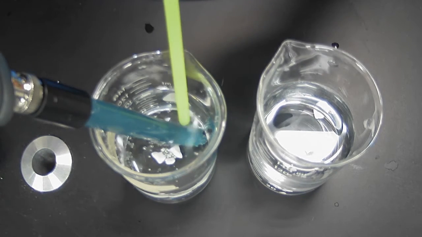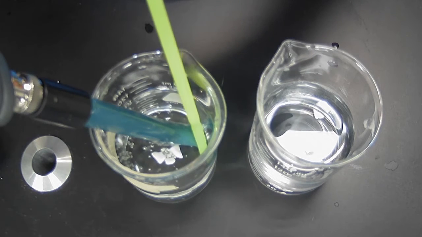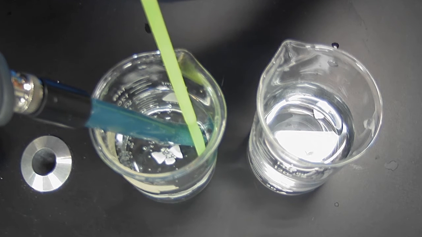So we can try that right now and see if it takes an effect. I have a straw here, and I'm just going to blow some air, right? You're exhaling CO2, so let's see what happens there.